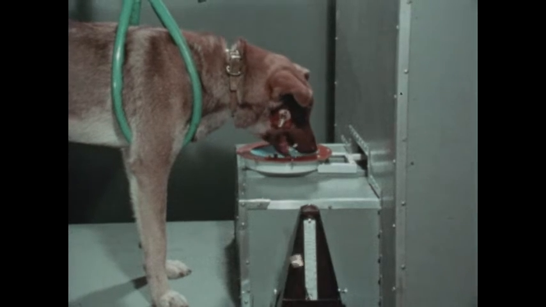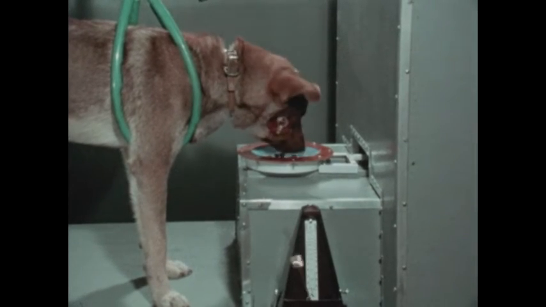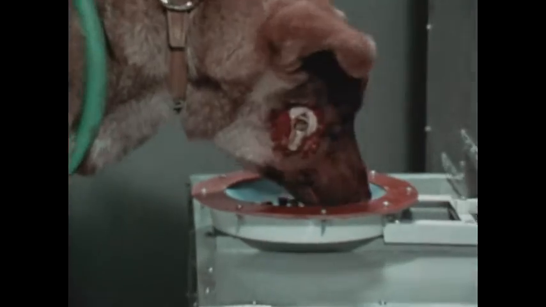In this first trial, there seems to be no change in the reflex. Saliva is secreted when the dog starts to eat. We'll repeat the same procedure several times.